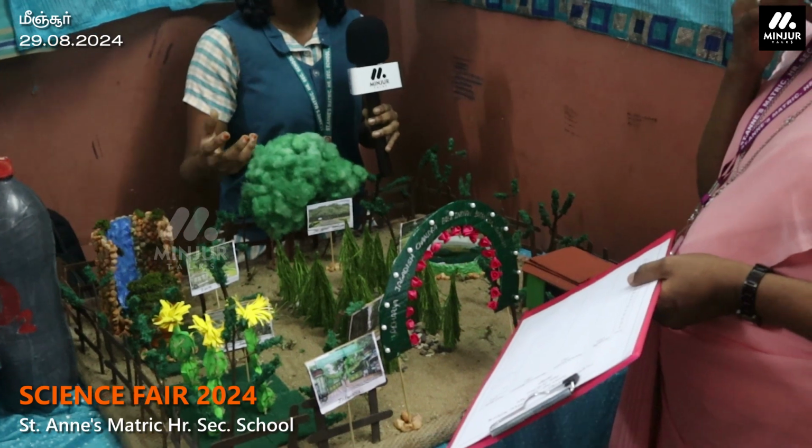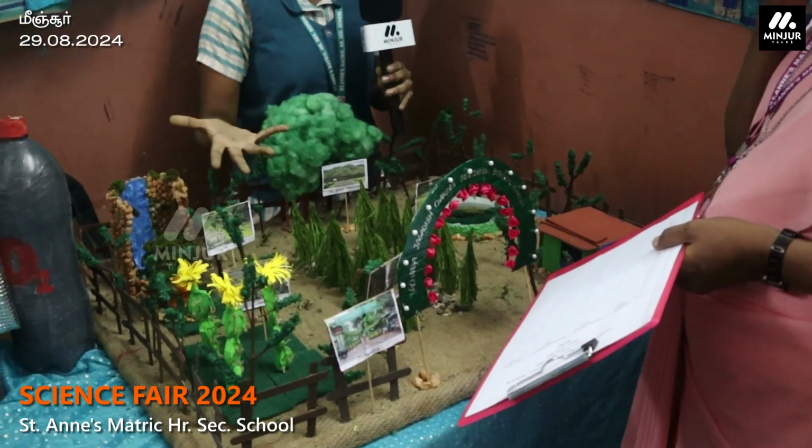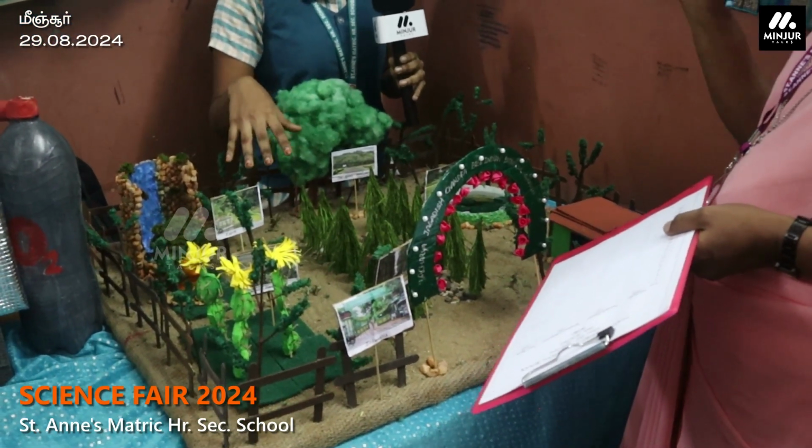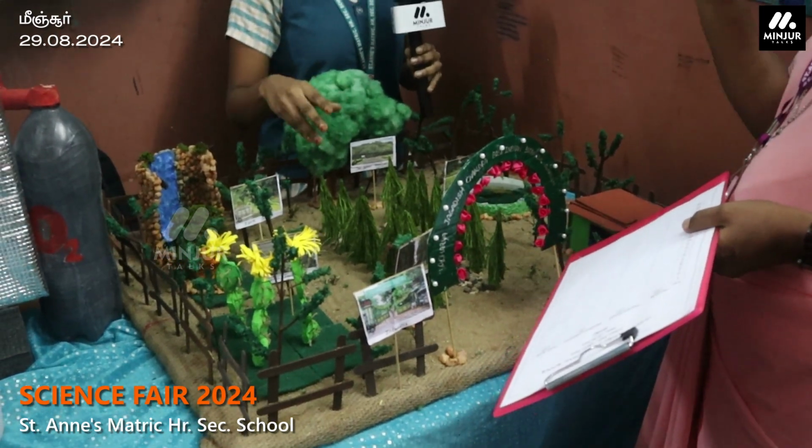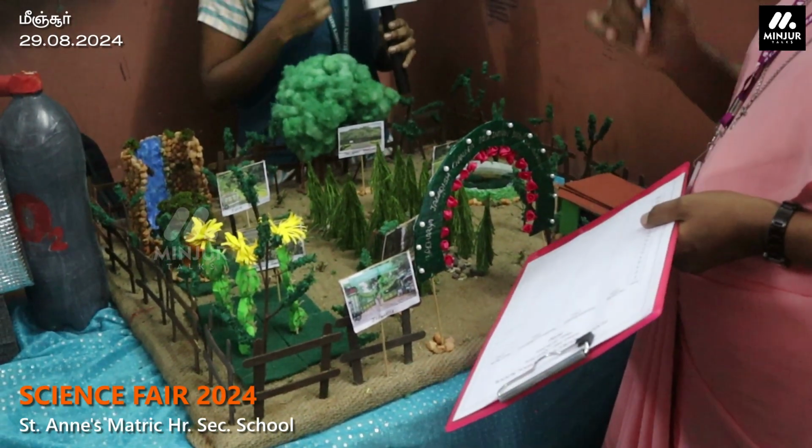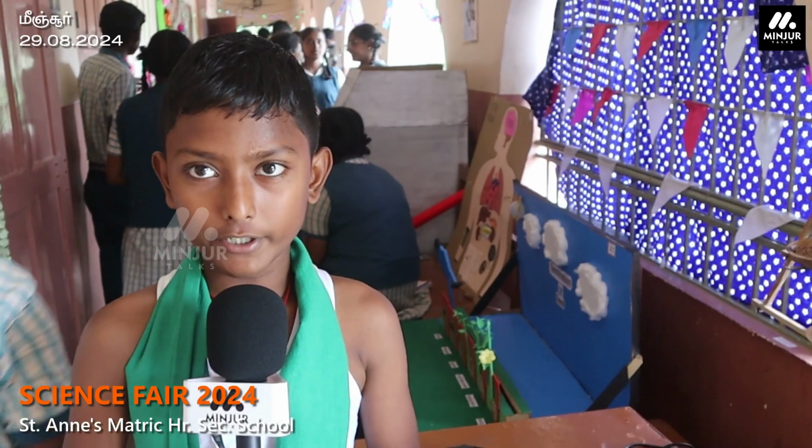For taking photos, for knowing about the different types of plants in this world. Tourist, huh? This is also for tourist and commercial work. That is important.